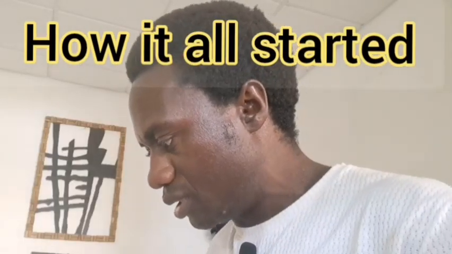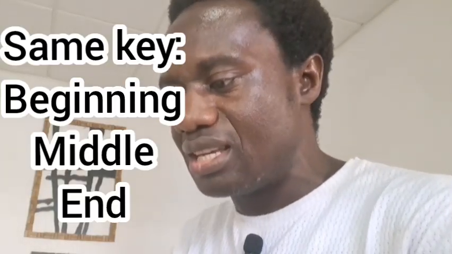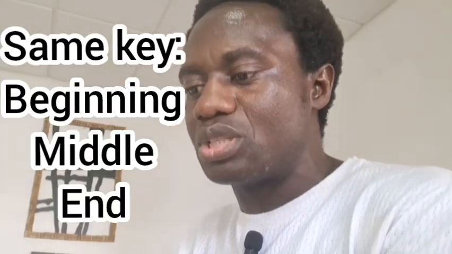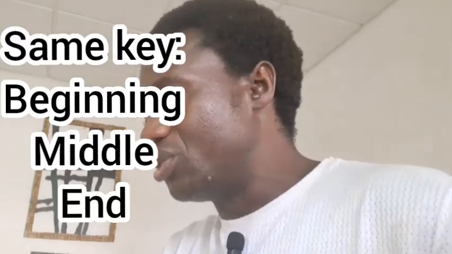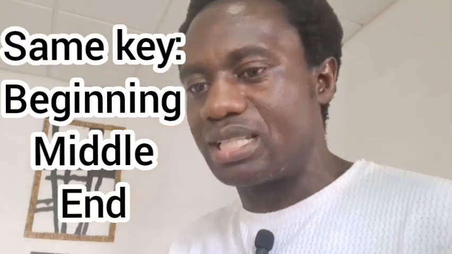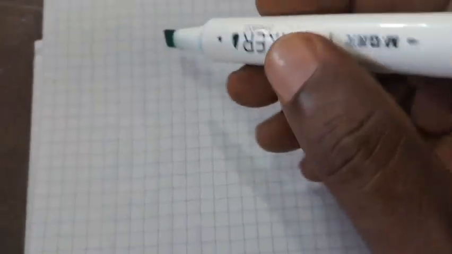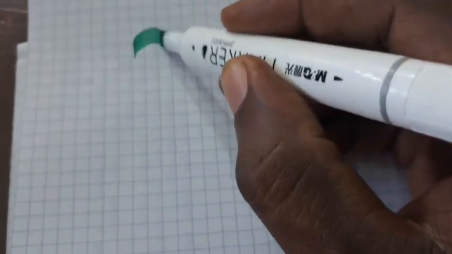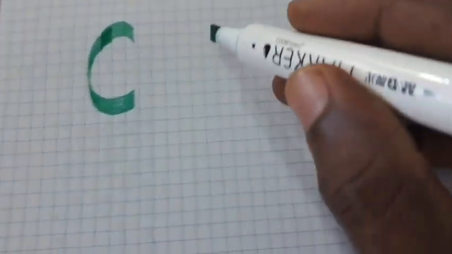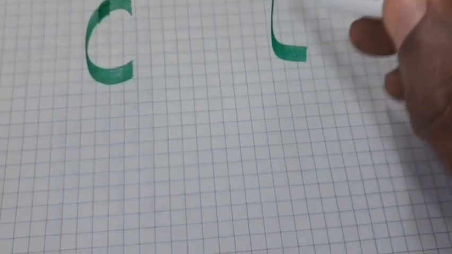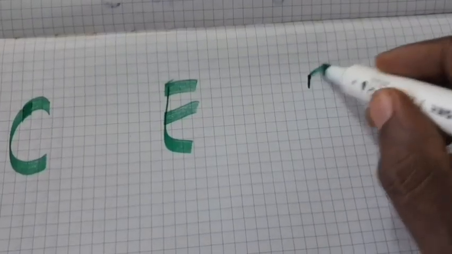Welcome to this lesson. In this lesson, we'll be demonstrating how the same key can appear in the beginning, the middle, or the end. Let's simplify it here. The triad of C is C, E, and G.